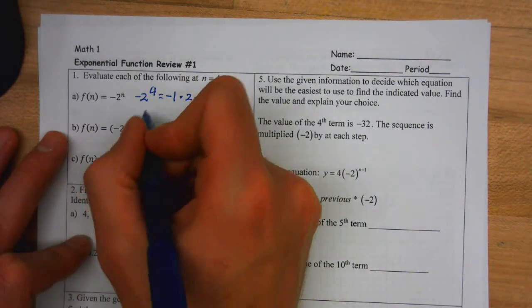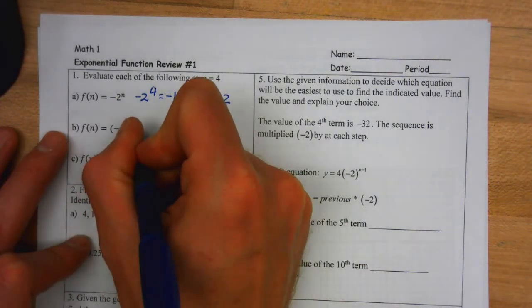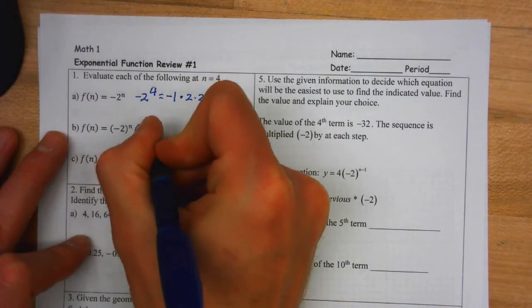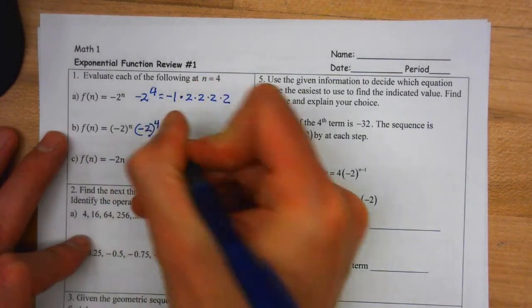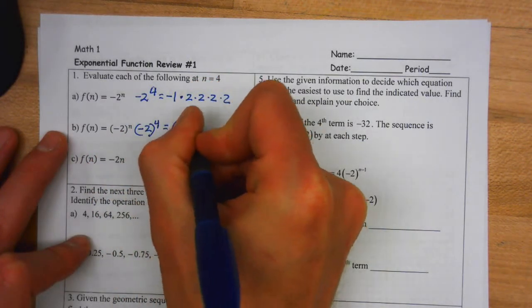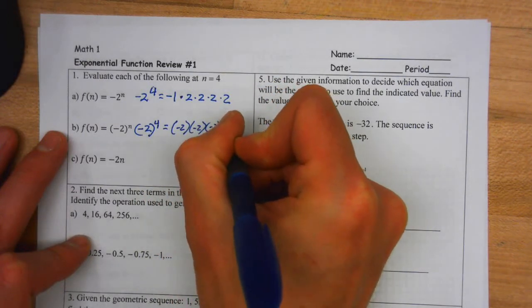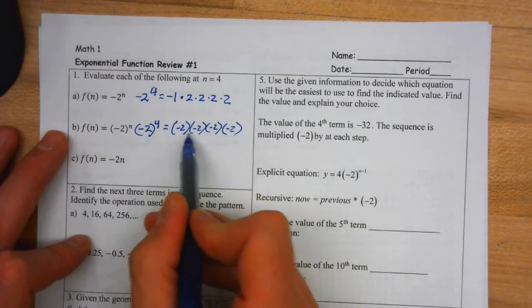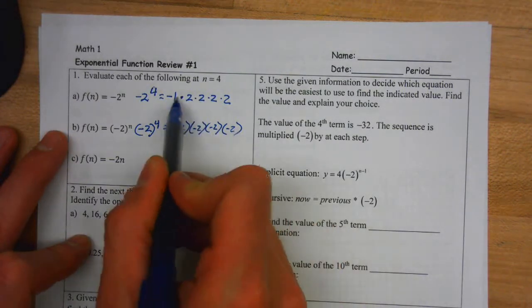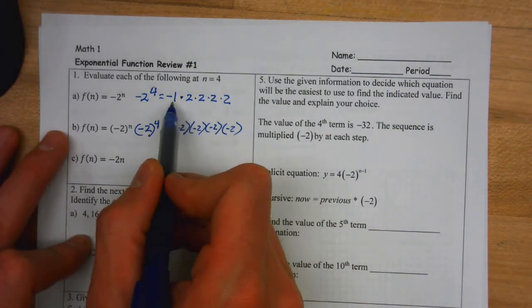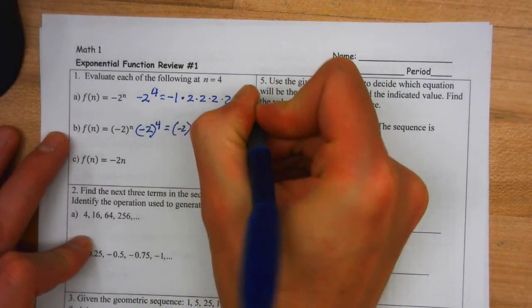This one says -2 to the 4th power, and it's -2 times -2 times -2 times -2. And so you can see how the negative is repeating on this one. The negative doesn't repeat, it's only there one time. So this one is actually -16.